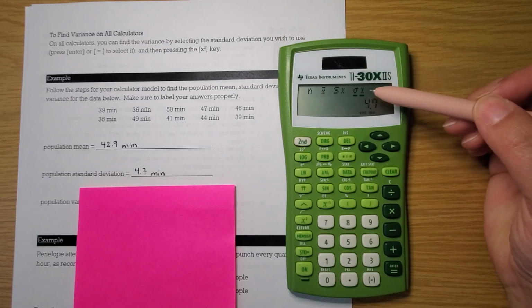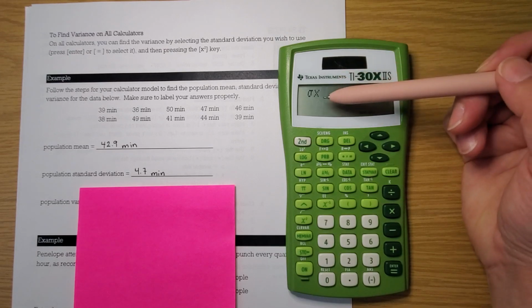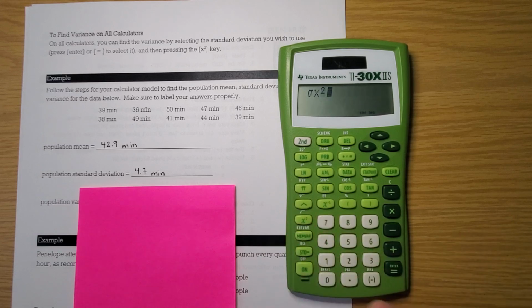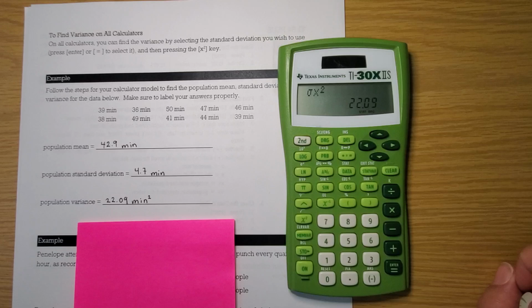With sigma x underlined, I'm going to hit enter, and you can see it puts sigma x here. Now I'm going to press x squared equals, and that's how I can find my population variance. So in this case, we have 22.09 squared minutes.